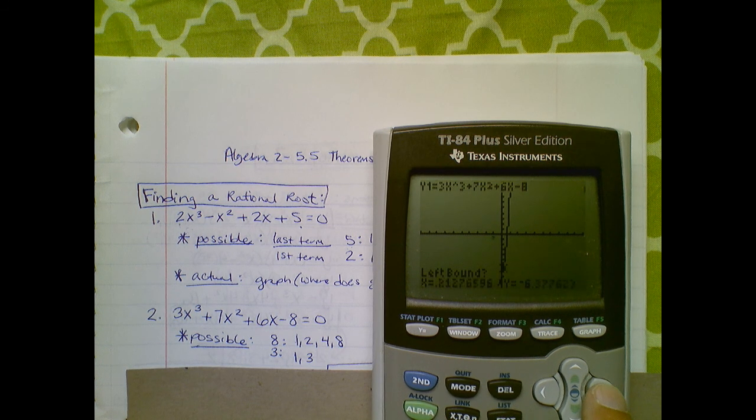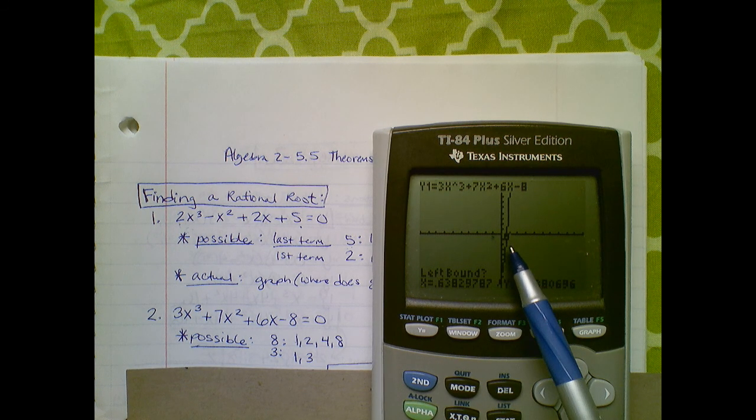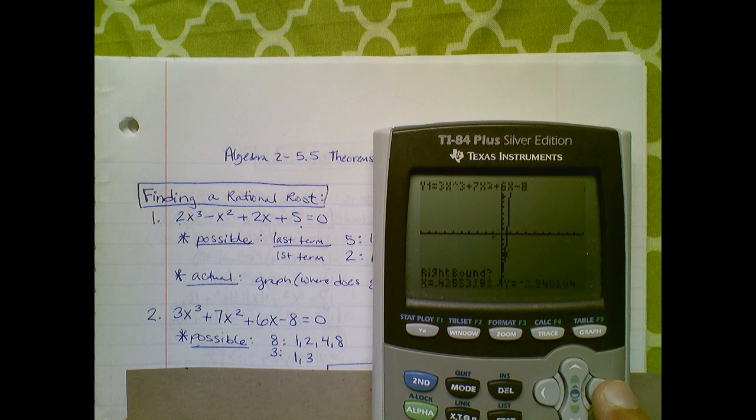And then right here where the solution is, we want to go to the left of it and then to the right of it. So to the left of it, click enter. To the right of it, don't be pressing the up and down arrows, just move left and right to move it to the left and to the right. Click enter and then guess, click enter one more time.